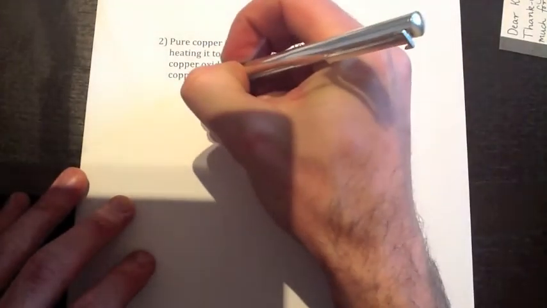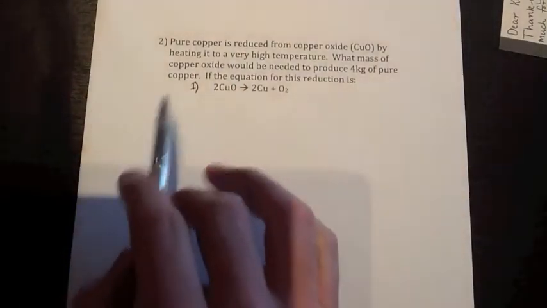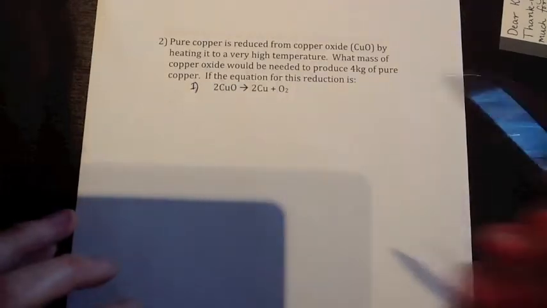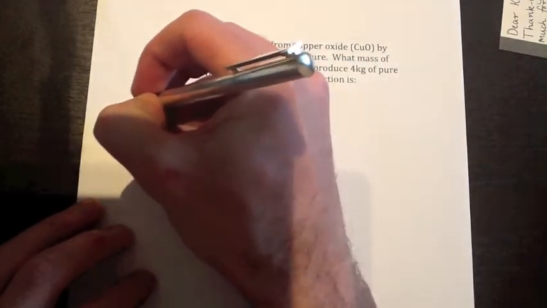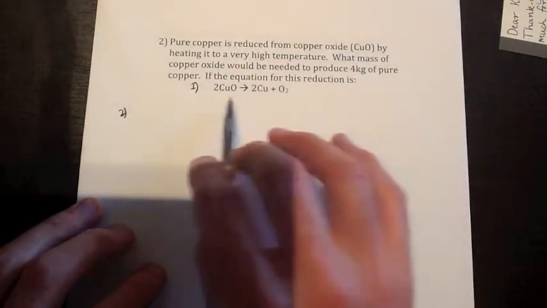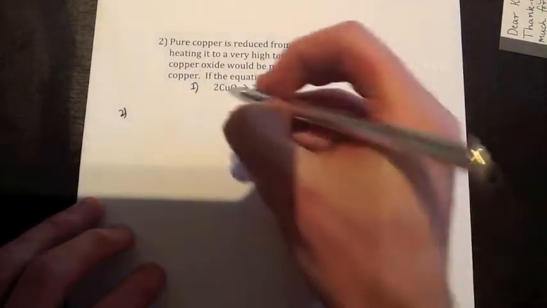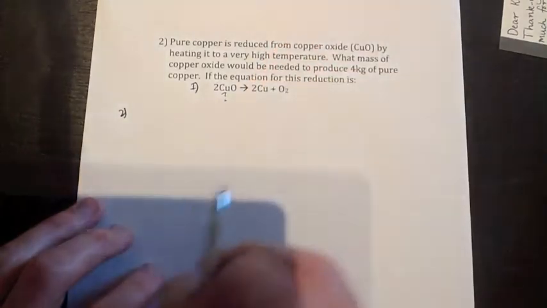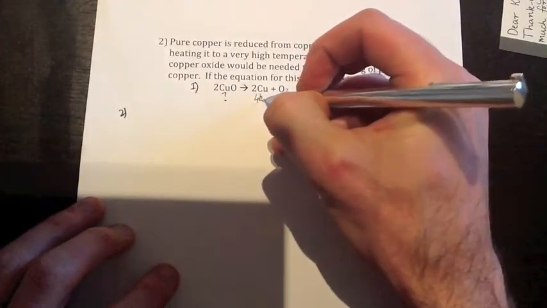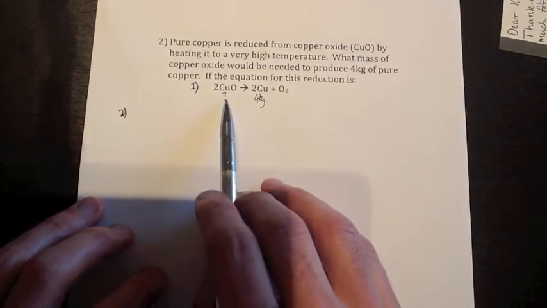This is part 1. Obviously this is a stoichiometry problem and it works in 4 parts. Part 1 is writing the equation, and we've got that written down here. Part 2 is looking at number of moles. Before I get into this, with my equation, I like to write down underneath each species what I've got of them. It says what mass of copper oxide would be needed to produce 4 kilograms of pure copper, so I'll write a question mark underneath the copper oxide, and 4 kilograms underneath the copper.